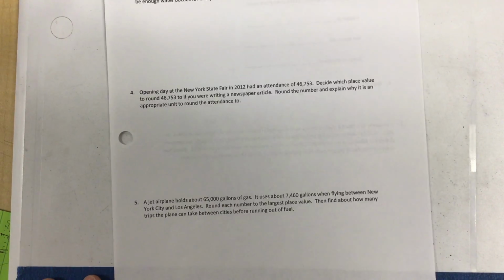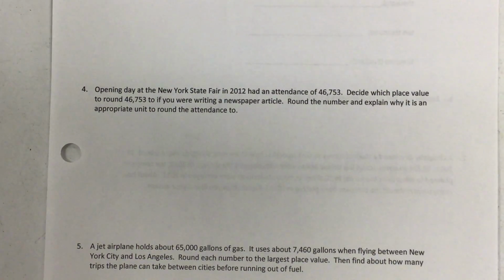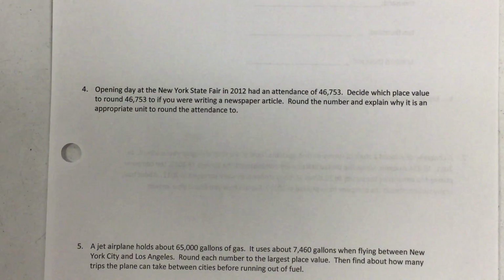Last one that we're going to try. This one is going to be in your blue math book. We're going to look at number 4. So if you have your blue math book, you can follow along. If you don't, then make sure that you're following along. I'm going to give you a second to read it to yourself.